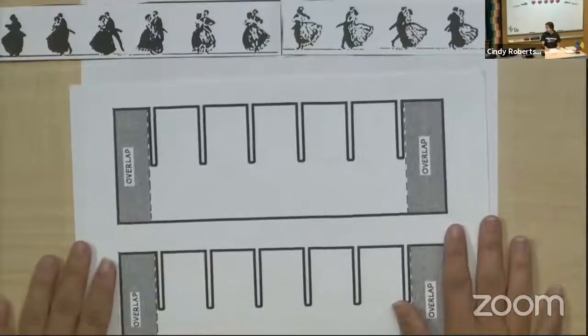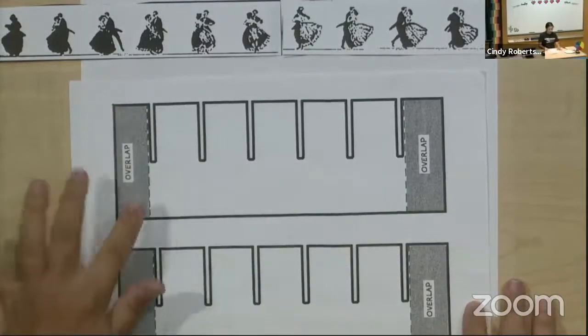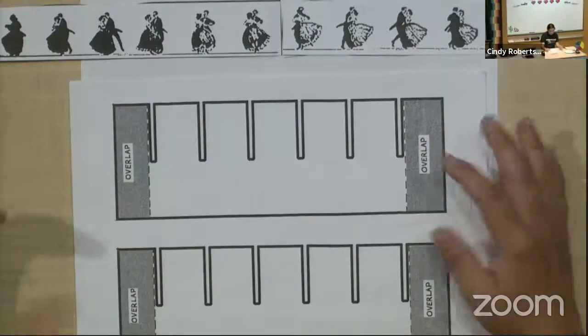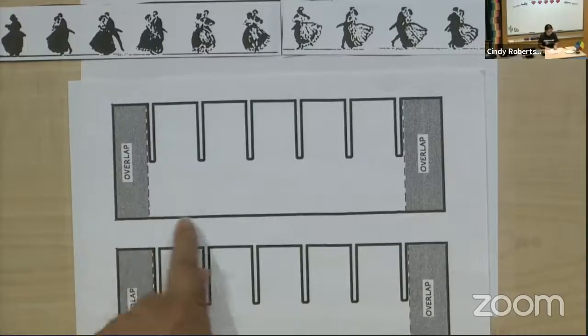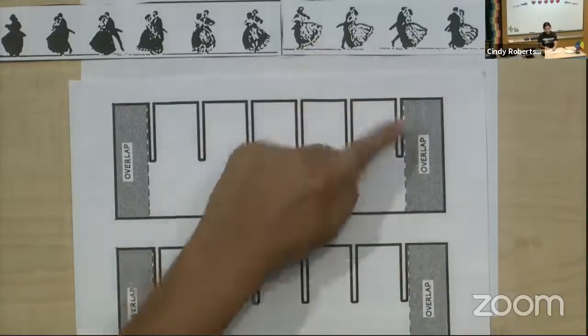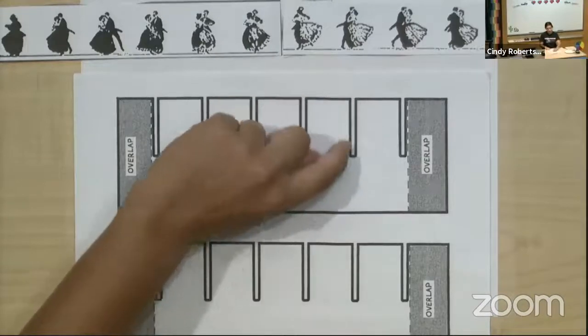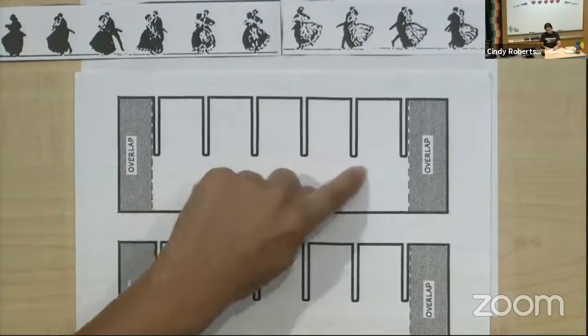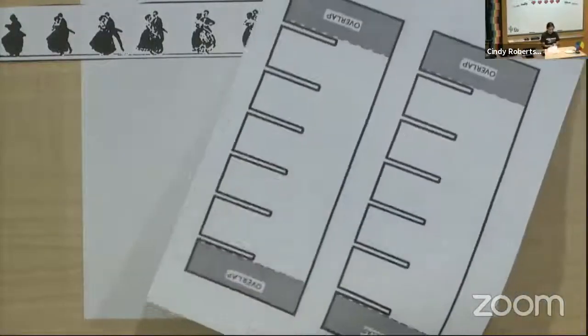Okay, so next we have this sheet. These 2 are exactly the same. There's an area that says overlap. Later we're going to cover those up, but you don't want to cut those out right now. We want to cut right along this dark, thick border. And there are these indents. Make sure you cut those wide enough. These are what we're going to be seeing through, so you want to make sure they're wide enough. Okay, so go ahead and cut that out.